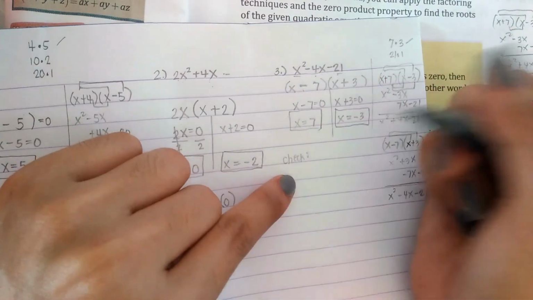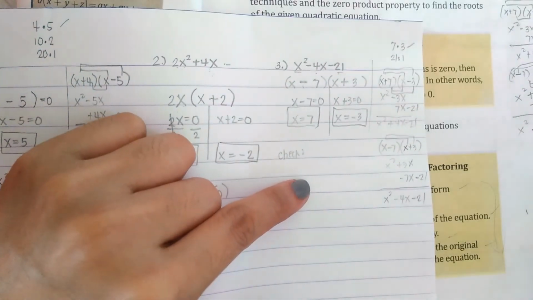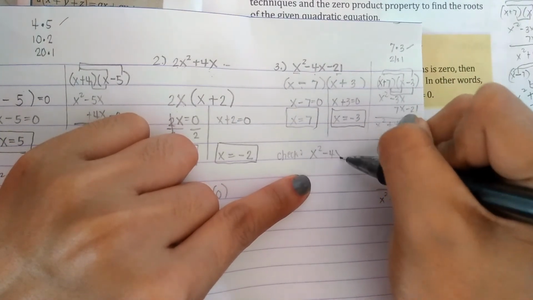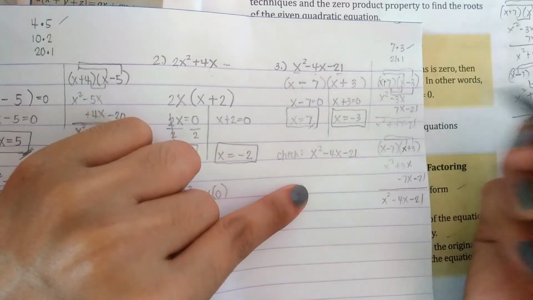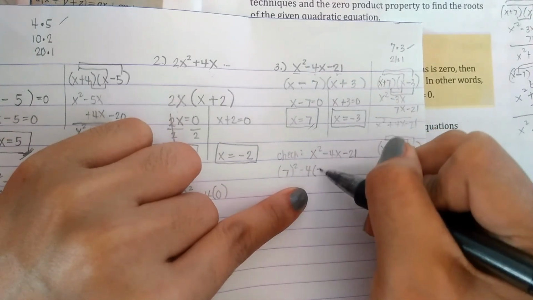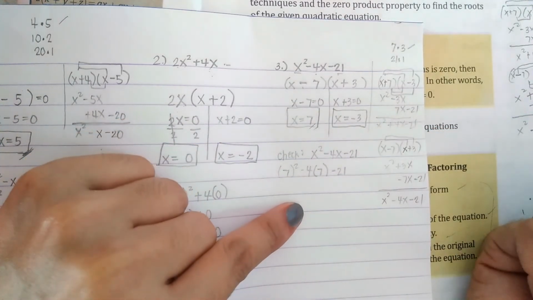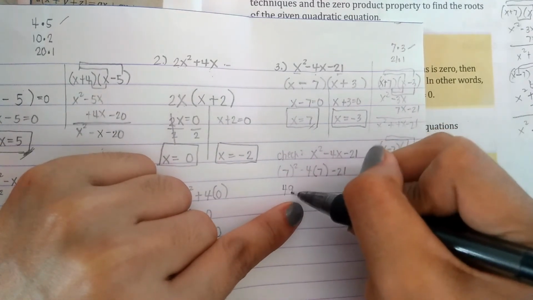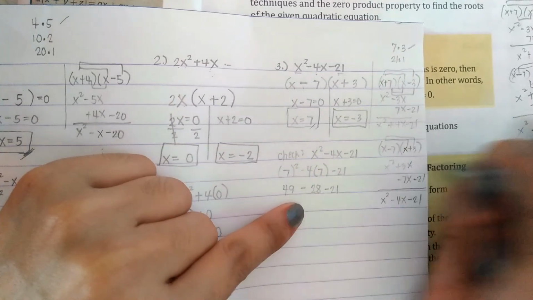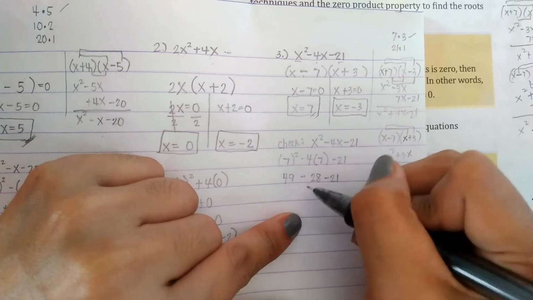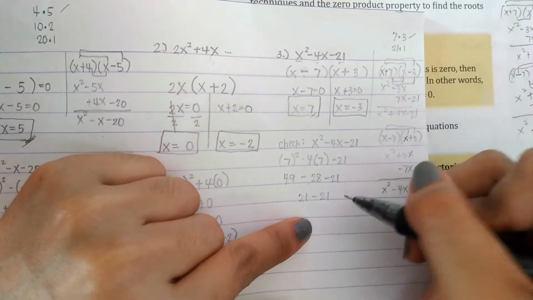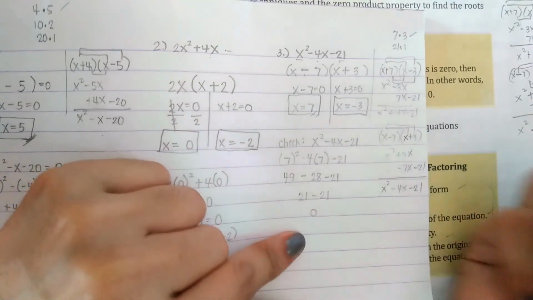It's important for you to check. Just be patient enough to solve this. Use again the original equation. Let's use the 7 first. 7 squared minus 4 times 7 minus 21. Then 7 times 7 is 49, minus 28 minus 21. So this will be 21 minus 21, which is equal to 0.